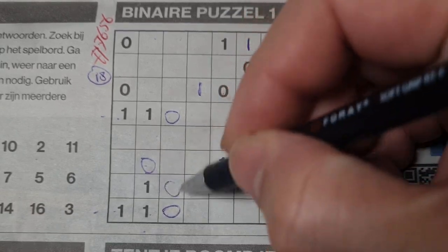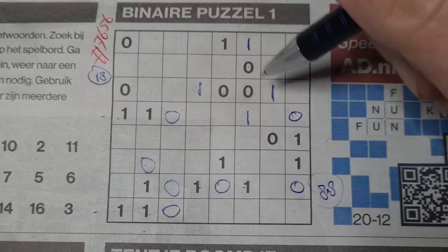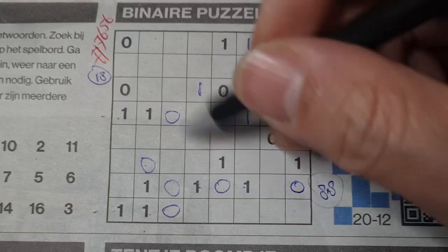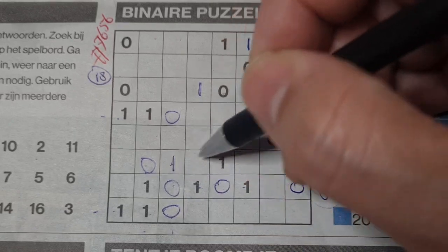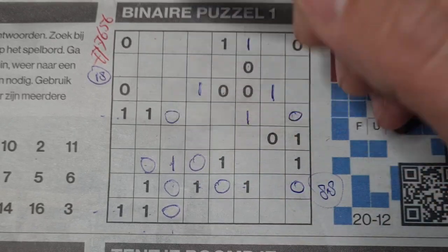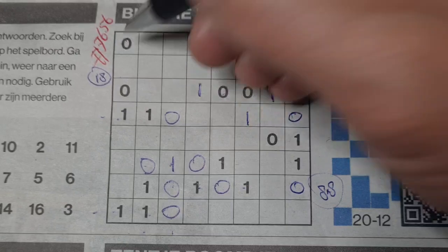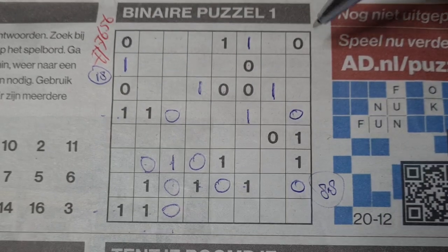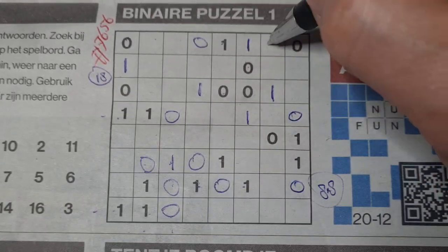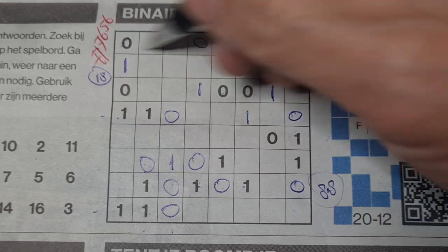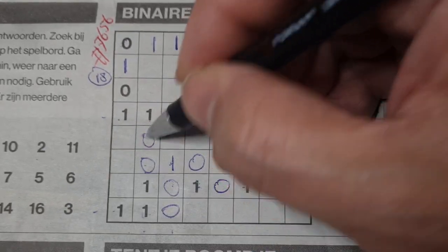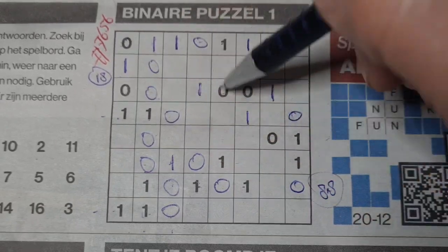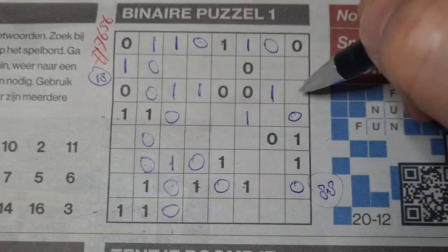Between the ones comes an O. Double O, here one, there one. Between the O's comes a 1. Double one, here no, there no. 4 O's we have here, so the rest are ones. 4 ones we have here, so the rest are O's.